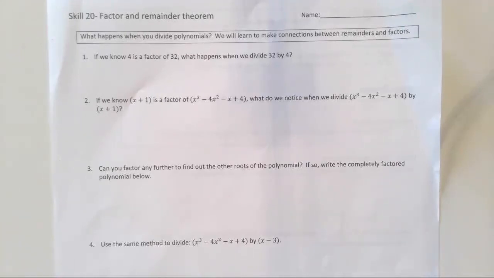All right, skill 20, factor and remainder theorem. So we're going to learn two theorems, factor theorem and remainder theorem. And in order for us to learn it, we got to investigate a few things.